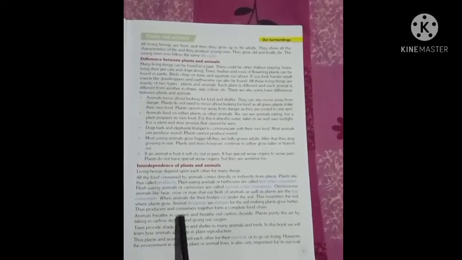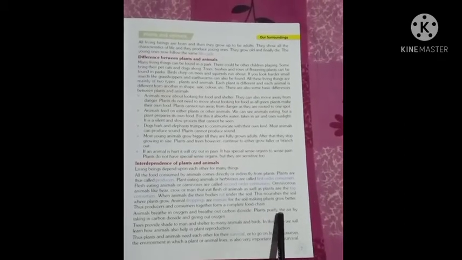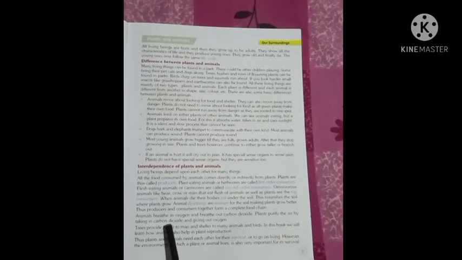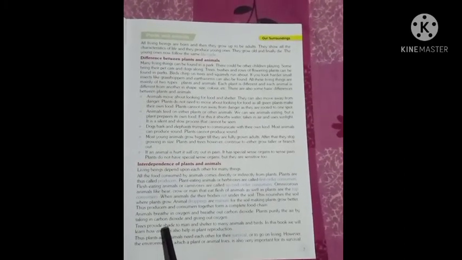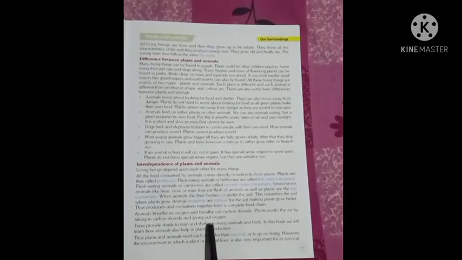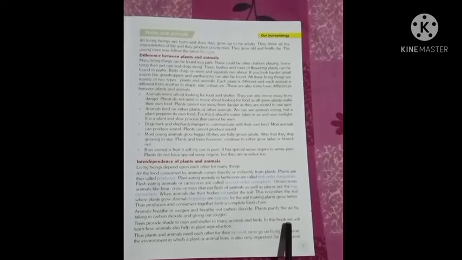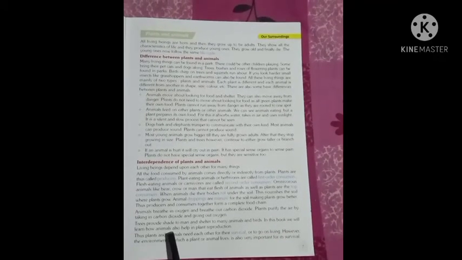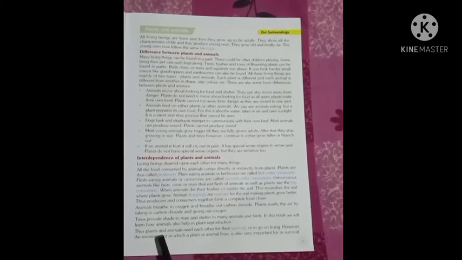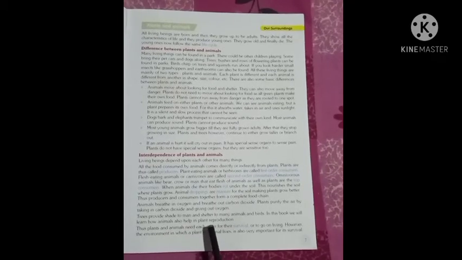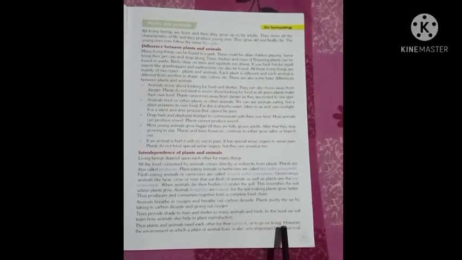Animals breathe in oxygen and breathe out carbon dioxide. Plants purify the air by taking in carbon dioxide and giving out oxygen. Trees provide shade to man and shelter to many animals and birds. In this book, we will learn how animals also help in plant reproduction. Thus, plants and animals need each other for their survival or to go on living.